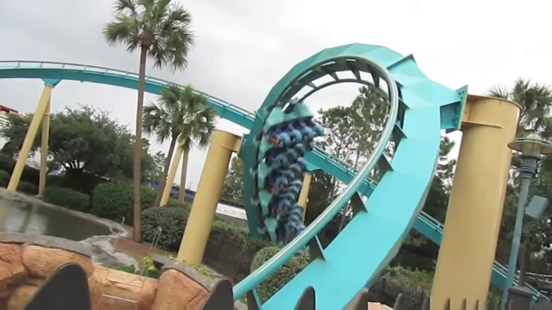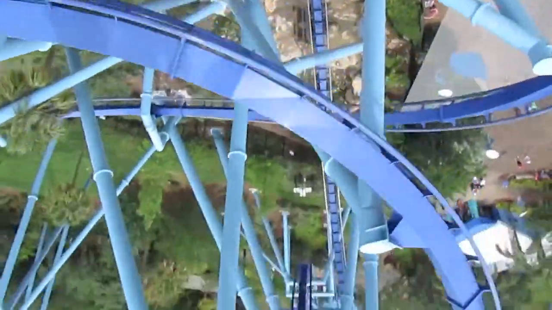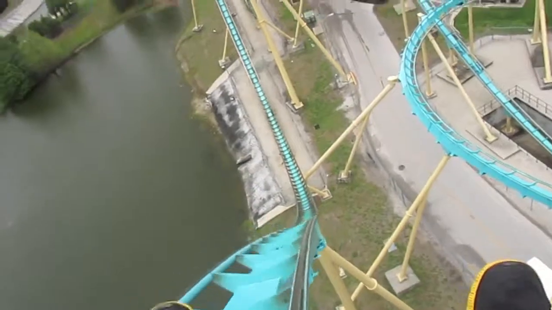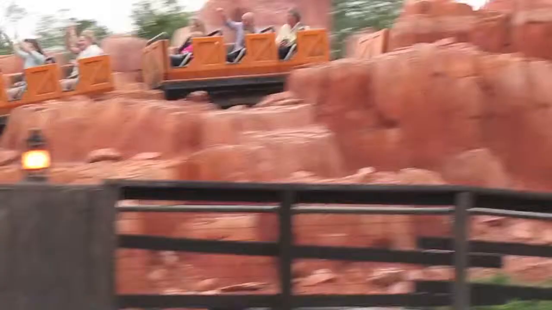All right. Now, I love just about everything about theme parks, but there's something special about a roller coaster. It's the thrills. The drops. And just the all-around fun of a roller coaster.